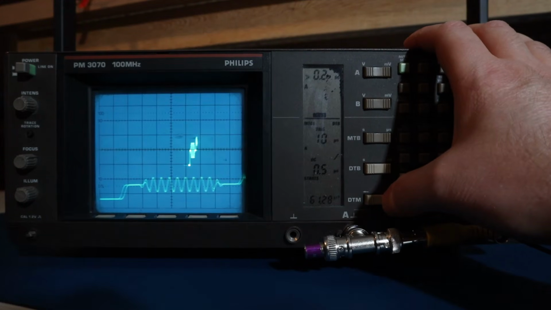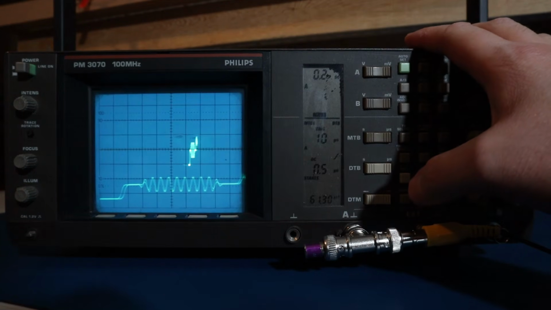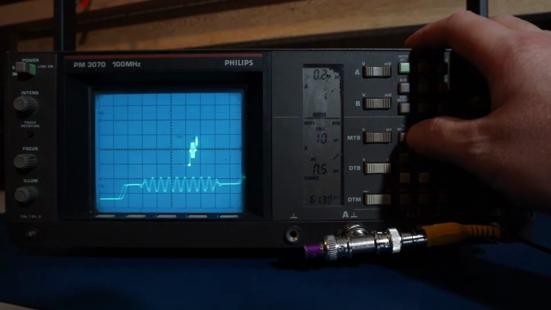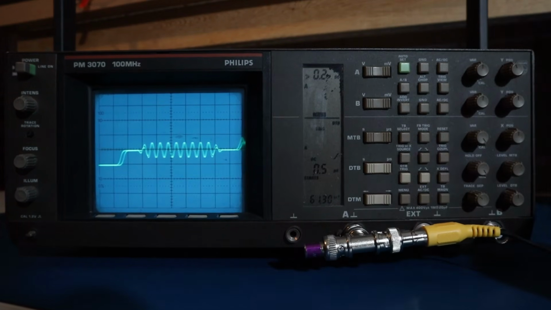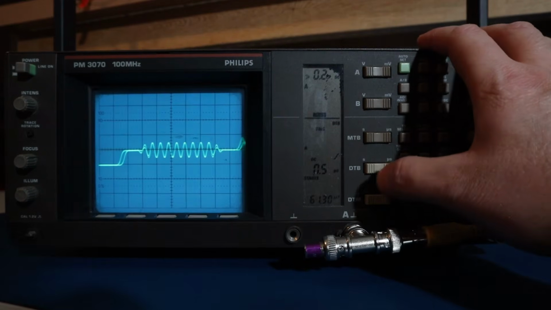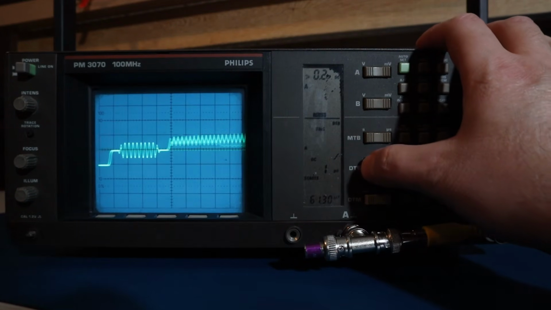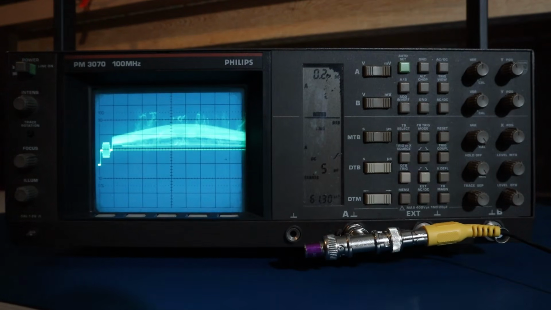There's the color burst. We can set the trigger to different levels to see the alternating polarities and such. So yeah, there we go.